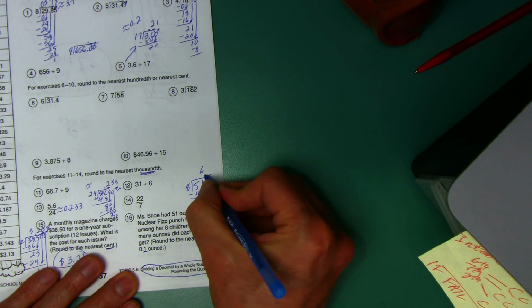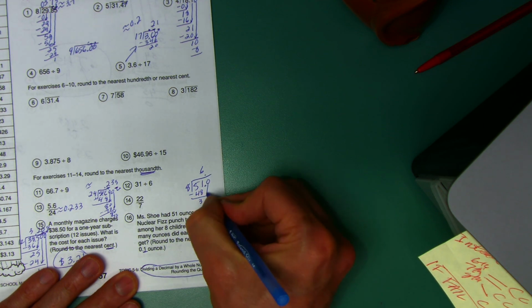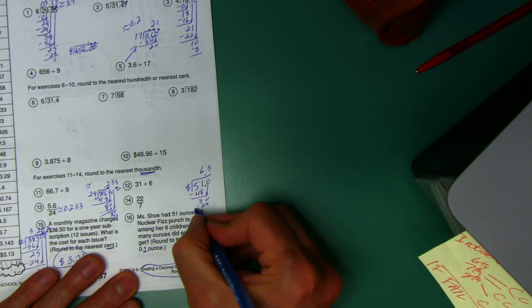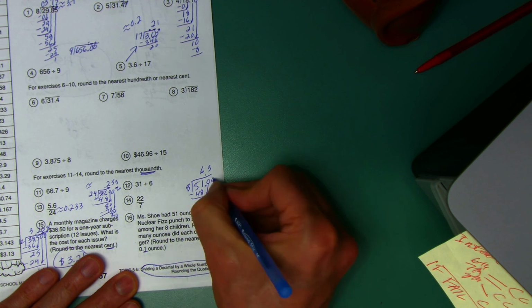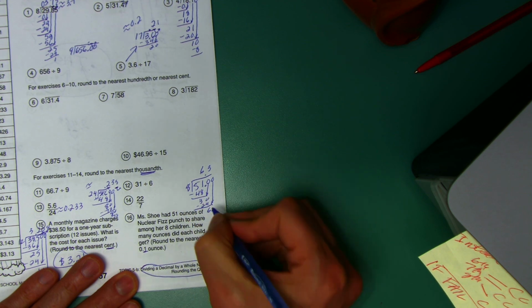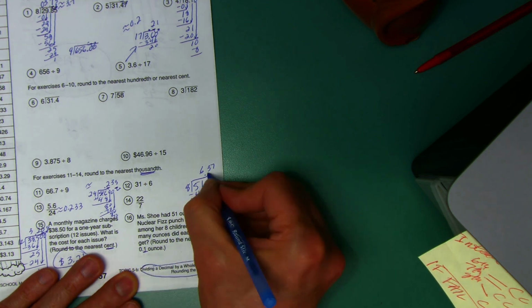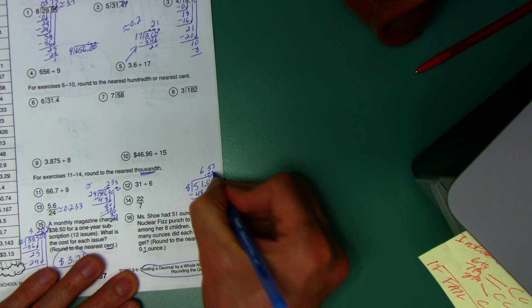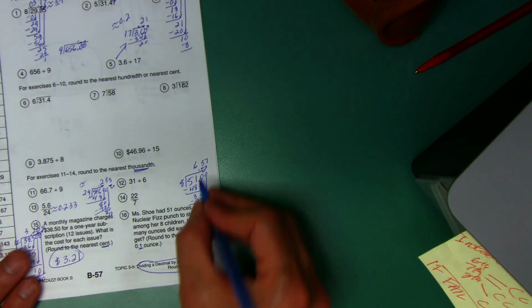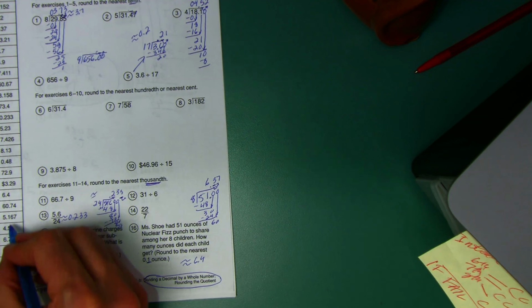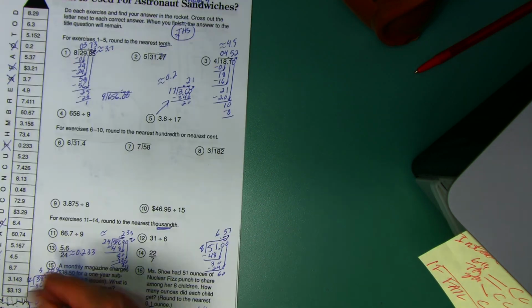Subtract. Now, there's no decimal, but I want to bring down the next number. I have to add a decimal. Add a 0. 8 goes into 30 3 times. That's 24. Subtract. Add a 0. 8 goes into 60 7 times. So if I'm rounding to the nearest tenth, that's the 3, where the 3 is. Since the 7's next, to the right of it, what happens to the 3? Goes up by 1. 6.4. Okay, go find 6.4. There it is. Cross out the S.